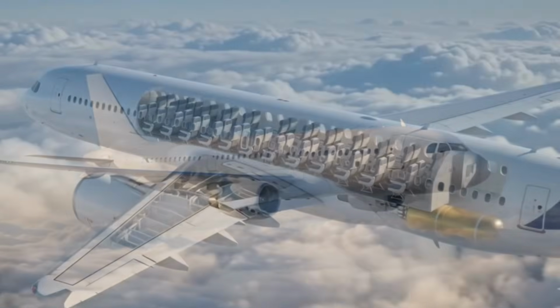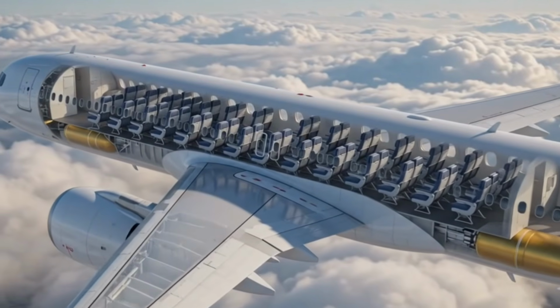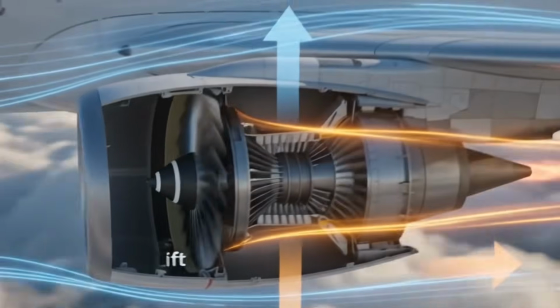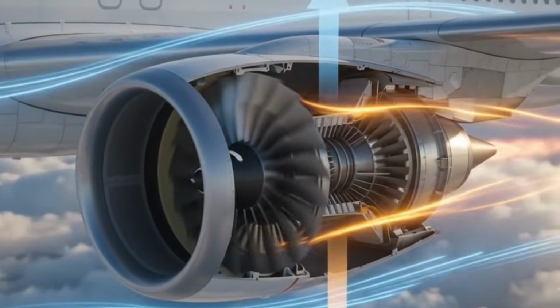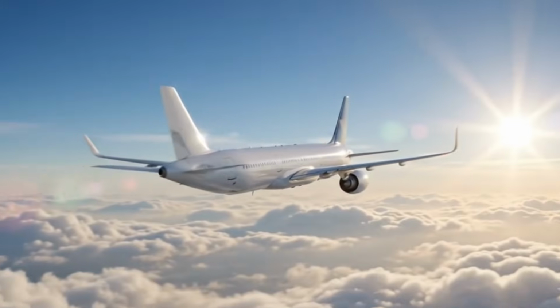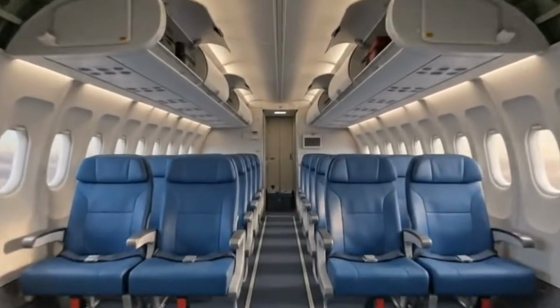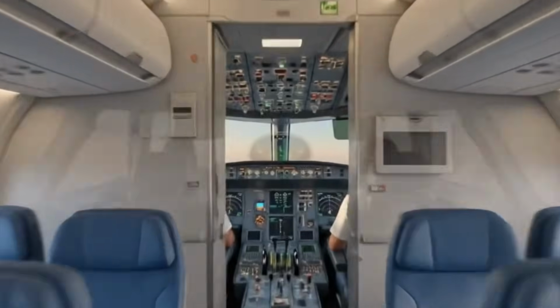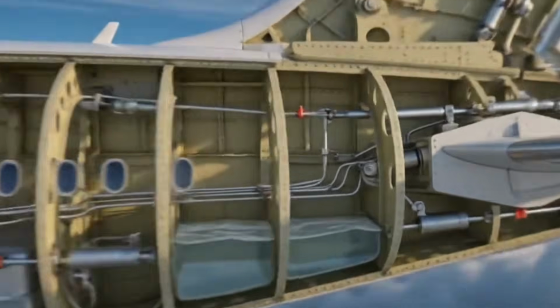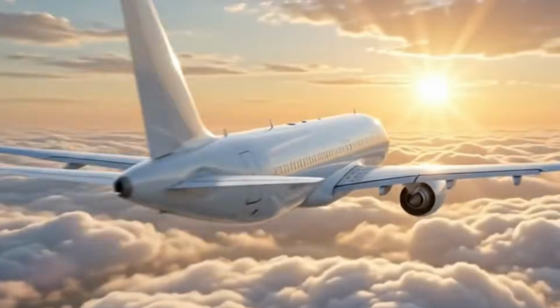As the engines provide thrust, air flowing over the wings creates lift, allowing this giant machine to fly smoothly through the sky. From thousands of precision-built parts to a successful first flight, every giant airplane is a masterpiece of engineering that safely connects people across the globe.